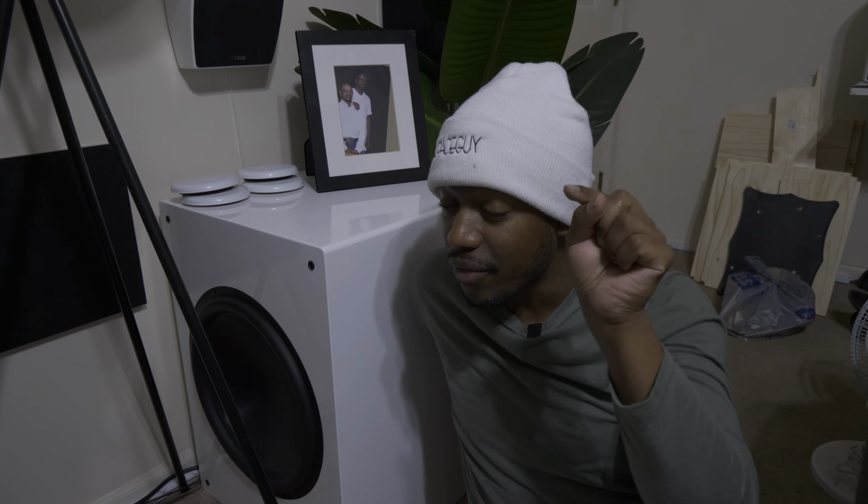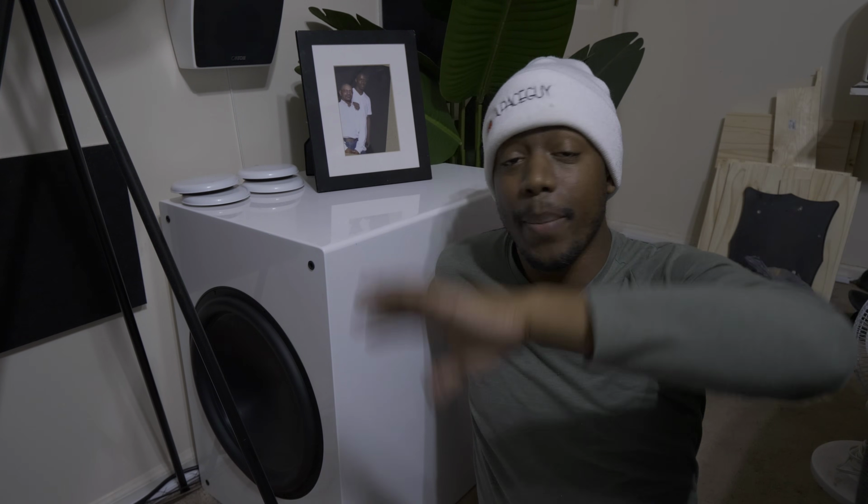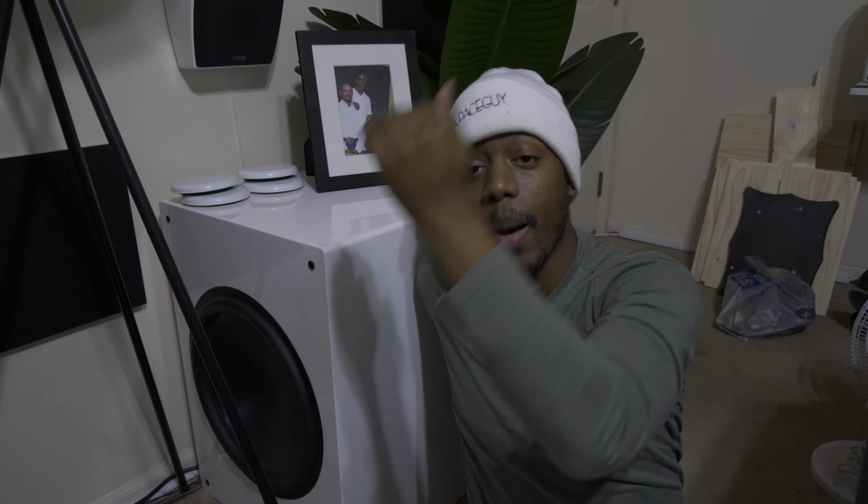Now, if we change this to LFE plus main, your sub will now play everything, all the frequencies that your main speakers are playing. So if you have your speakers set to 80 hertz, your subwoofer will also play from 80 hertz all the way up to as high as your speakers can go. But if you have it set to 80 hertz on your speakers, only your sub will play under 80 hertz because you have your crossover set at 80 hertz, if that makes any sense. So LFE plus main means that your sub now plays the same bass frequencies as your speakers do.